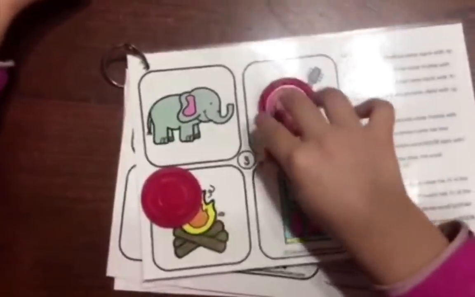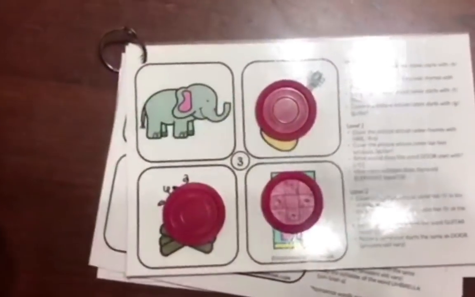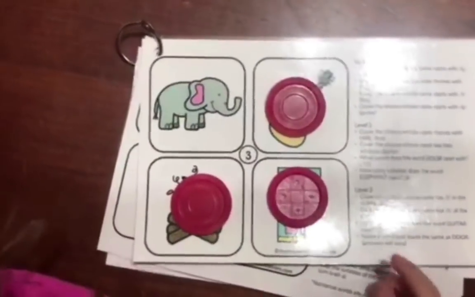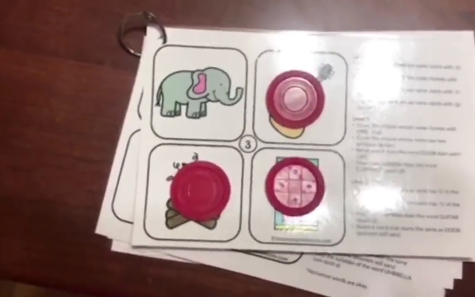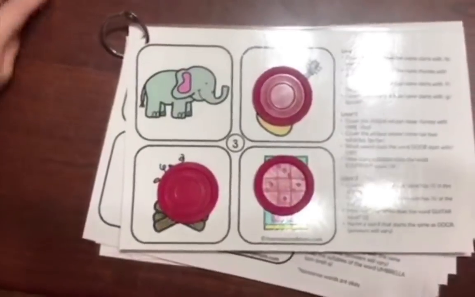All right, we got one more question. And here it is. How many syllables does the word elephant have? How many claps? 3 claps. Very good. Cover that one up.